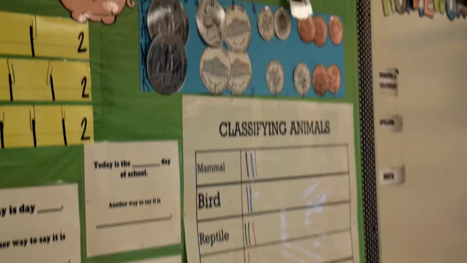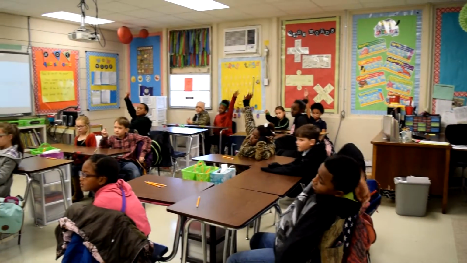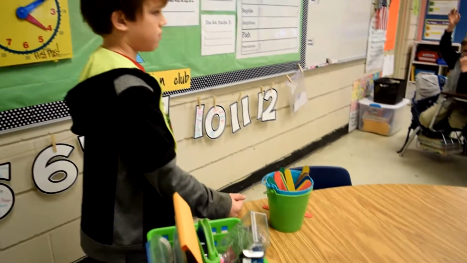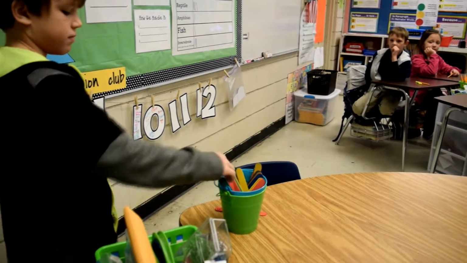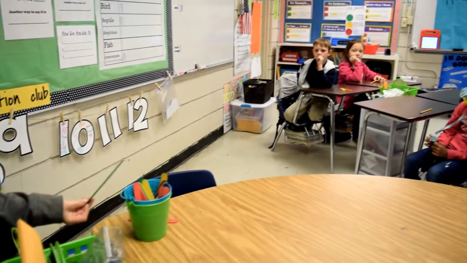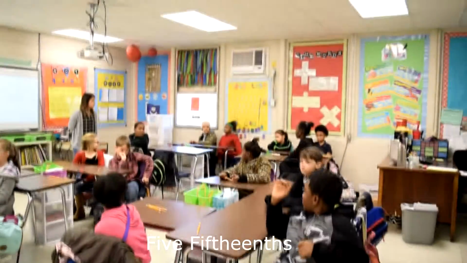What fraction of pennies are there? So think about it. Figure out what fraction of pennies are there. And then you're going to choose a stick for somebody to answer. Number 15. 5/15 of pennies.